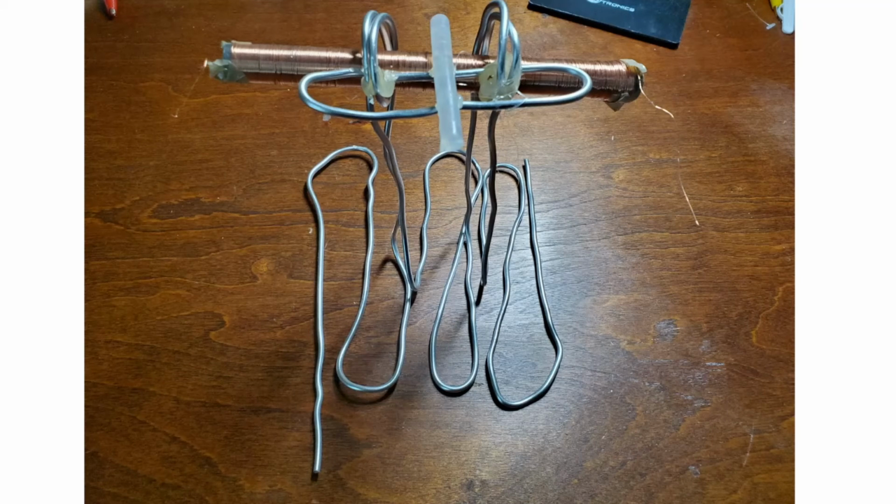The base was also created out of aluminum wire. The bottom of the base is meant to be wider in order to distribute the weight of the solenoid. And then there are 2 elevated loops that carry the solenoid up here and the axle for the magnet wheel to turn.